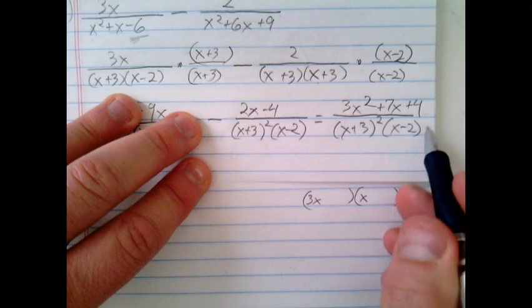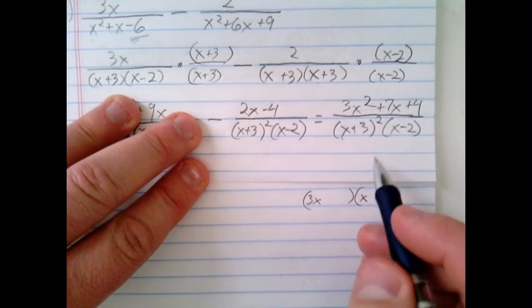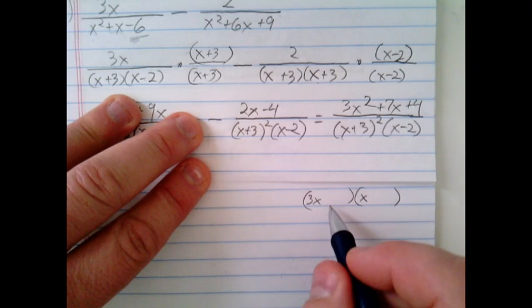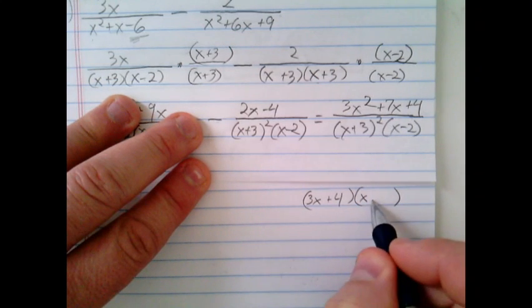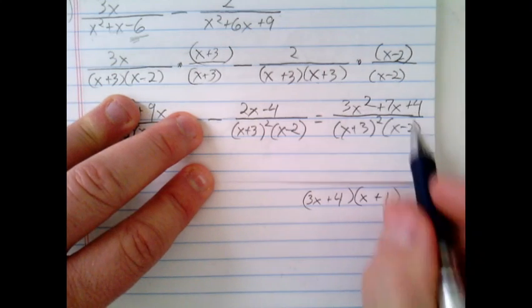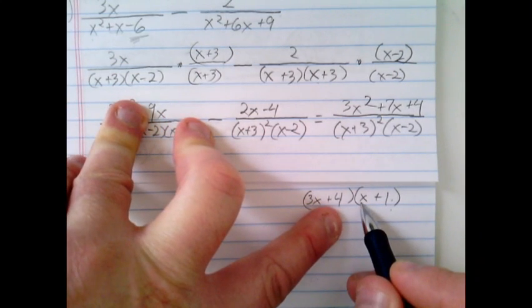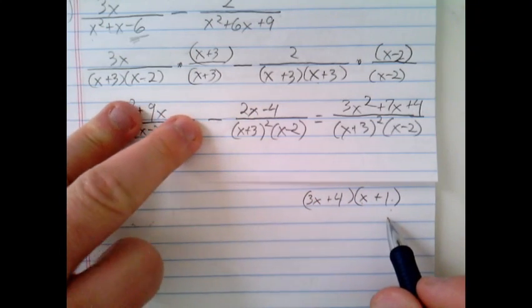Now I need two numbers that multiply to be 4, but I also need to get the middle to come out to be 7. So I'll put the 4 here and the 1 here. 4 times 1 makes 4, but then my outers give me a 3 and my inners give me a 4, and that adds to 7.